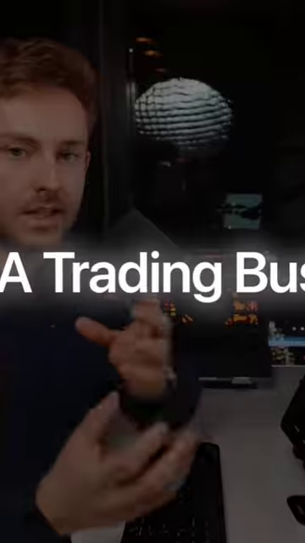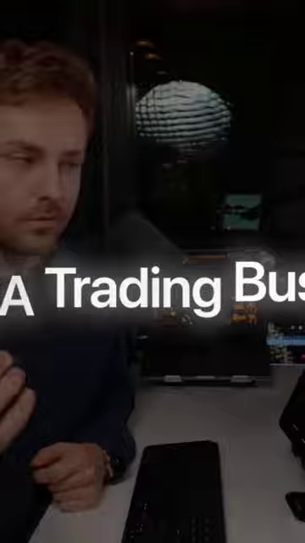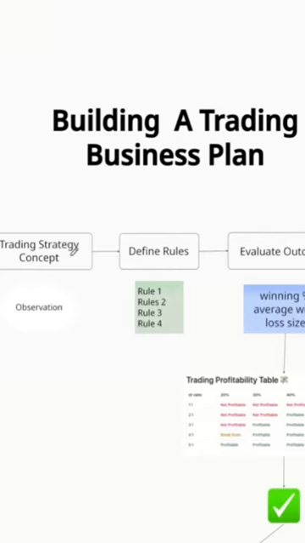Okay, so now that we understand some of the analysis and tools that go into actually trading, let's talk about how to actually put this into a strategy that you can start practicing and trading for yourself. So this is the progression that we're using anytime we're building a trading strategy.